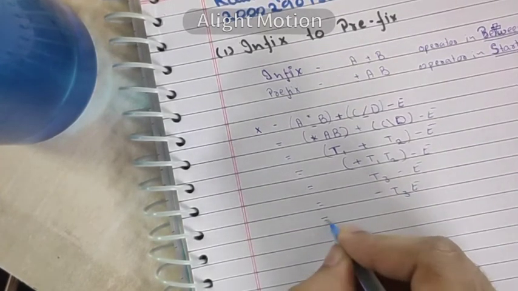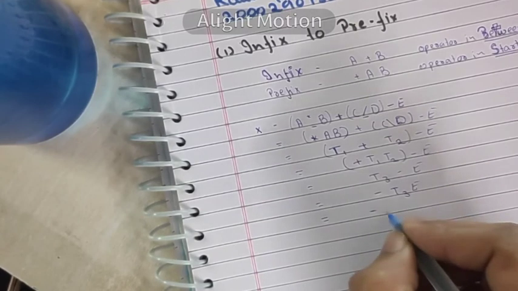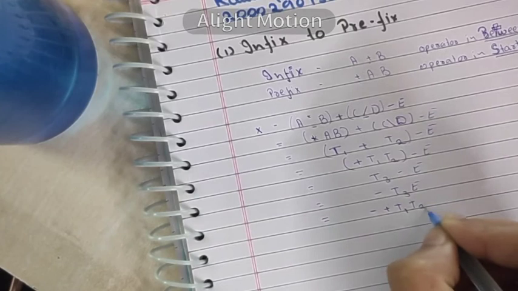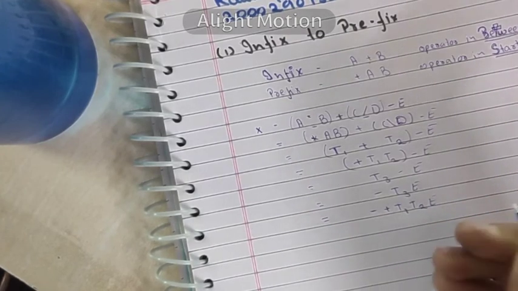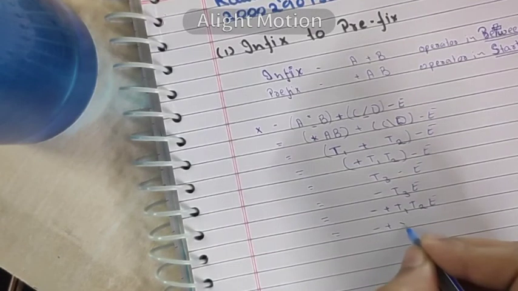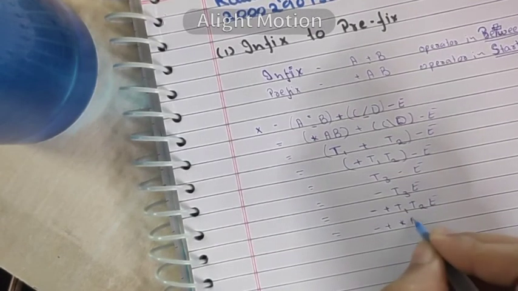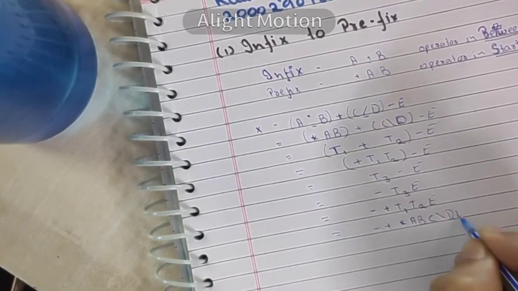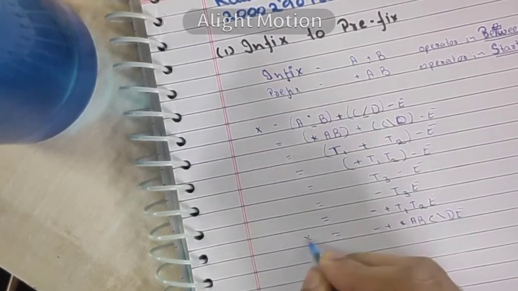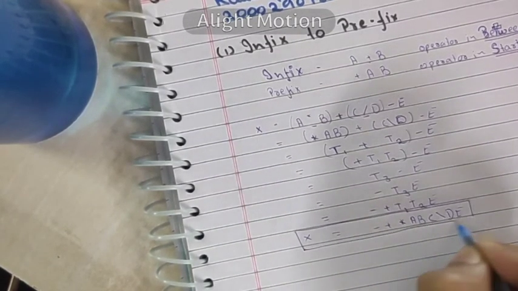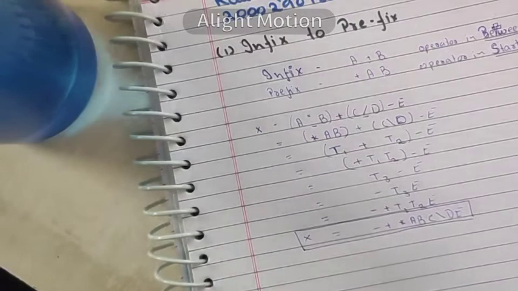So in place of T3 we write plus T1 T2, then E. Also we will write T1 and T2 as star A B, and this is the required prefix expression.